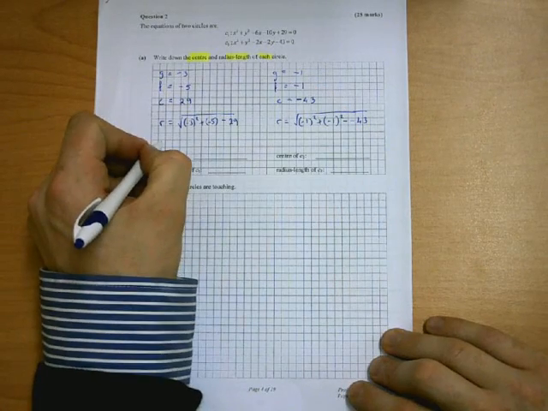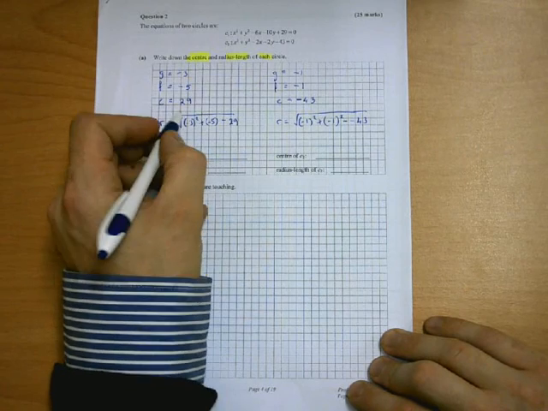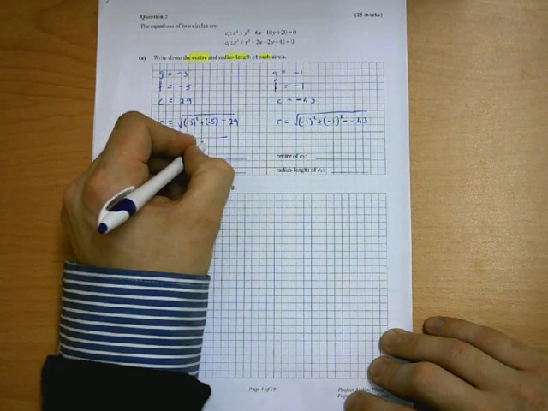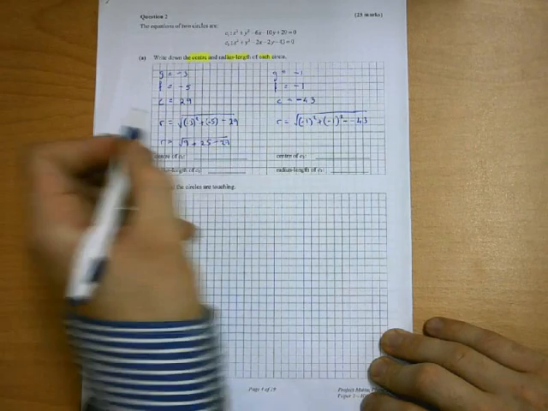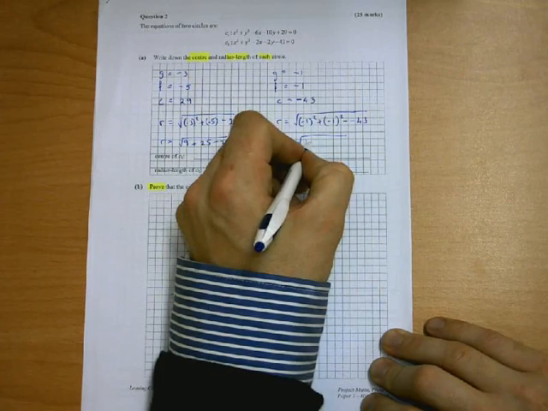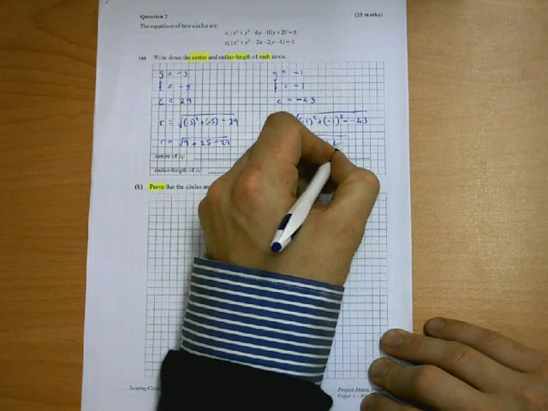So that gives me R on C1 of root of 9 plus 25 minus 29, and R in C2 will be root of 1 plus 1 plus 43.